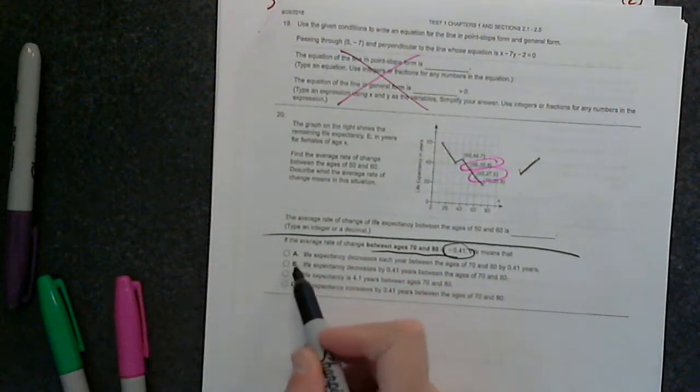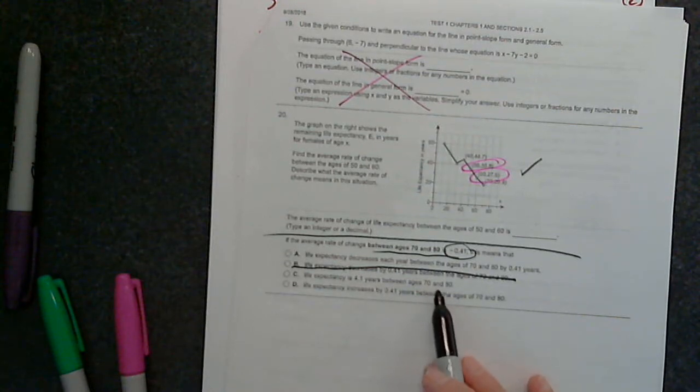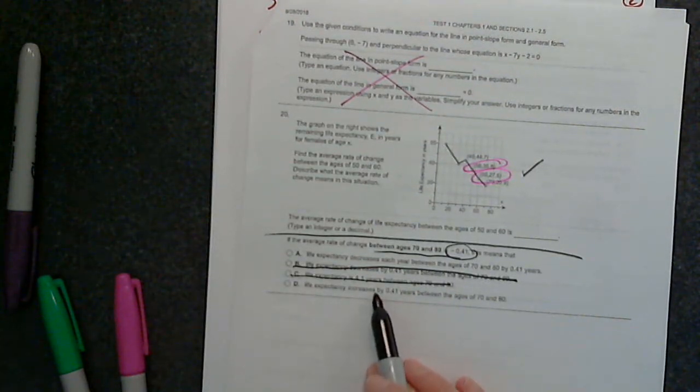Yes, between 70 and 71, it already decreased by 0.41. Between 71 and 72, it decreases by another 0.41. Between 72 and 73, it decreases by another 0.41. It's not for this chunk 0.41. It's 0.41 per year. We are losing 0.41 of a year per year from our life expectancy. So this is wrong. Life expectancy is 4.1 years between the ages. Of course not. Life expectancy increases. No, of course not. It decreases. Is this better? Clear? Excellent.